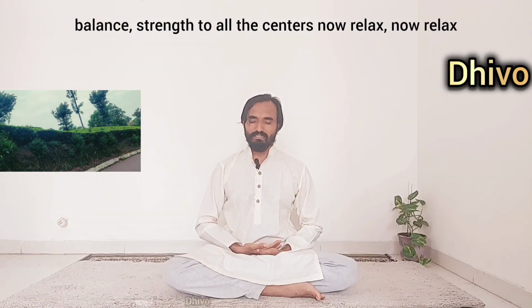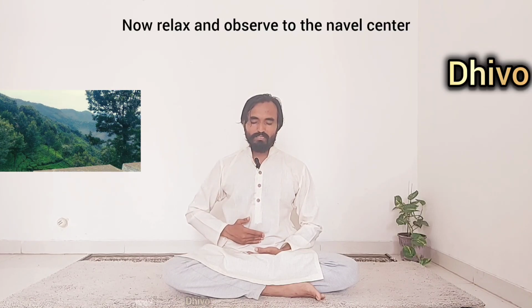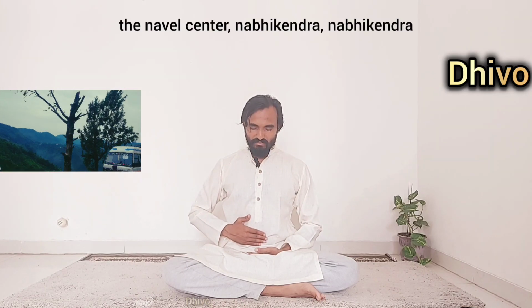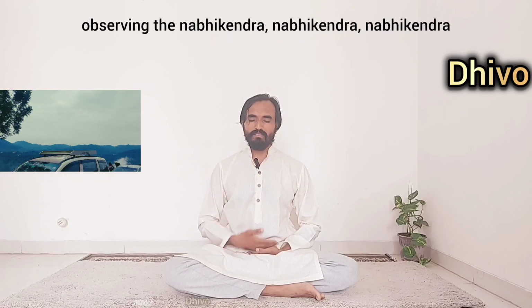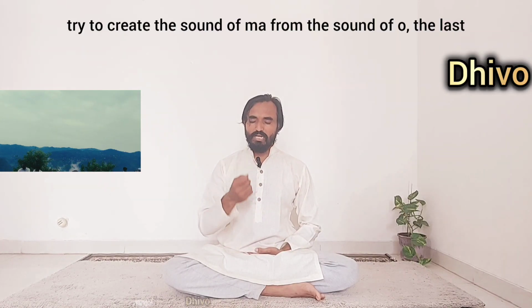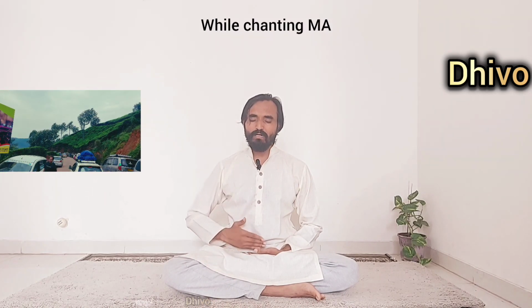Now relax, and observe the navel center, the center of Hara, the center of Tanden, the center of Kundalini Urja, the navel center, Nabhi Kendra. While observing the Nabhi Kendra, try to create the sound of Ma from the sound of Om, the last swara. While chanting Ma, observe the navel center. Inhale.